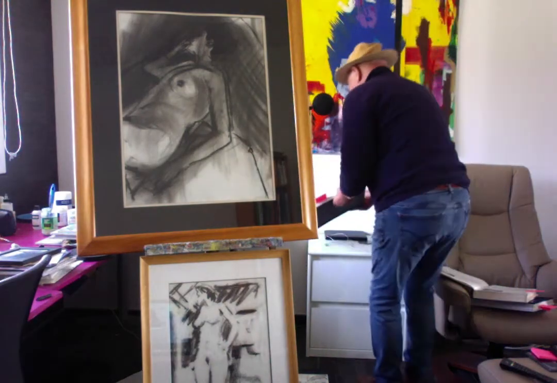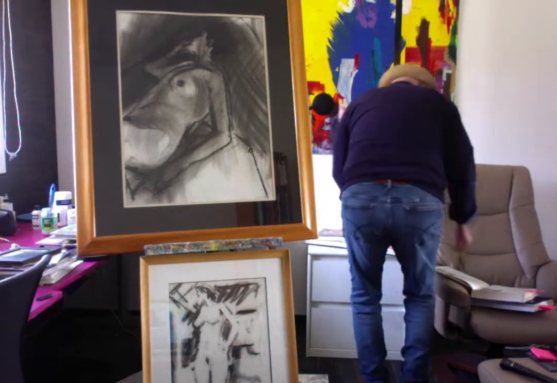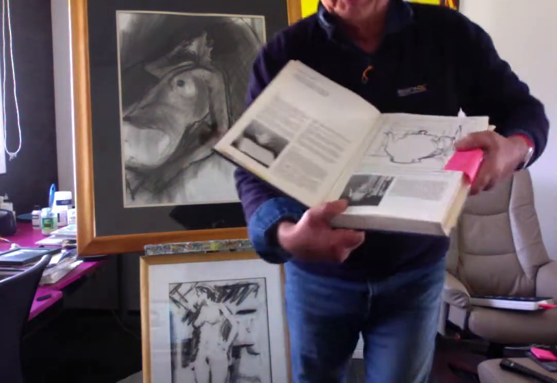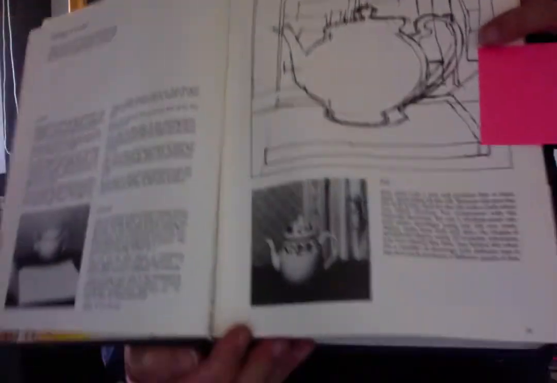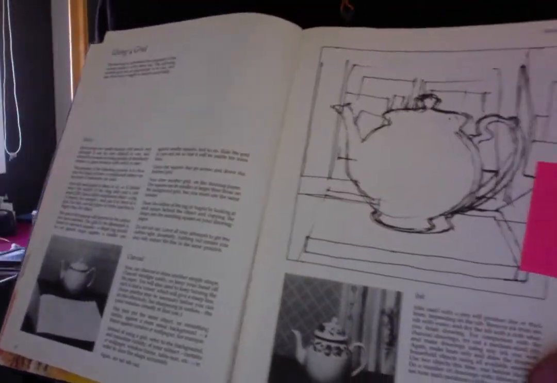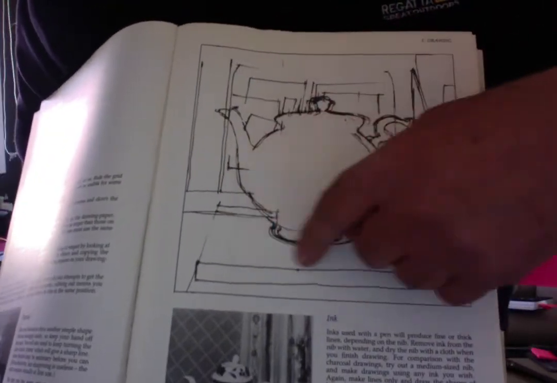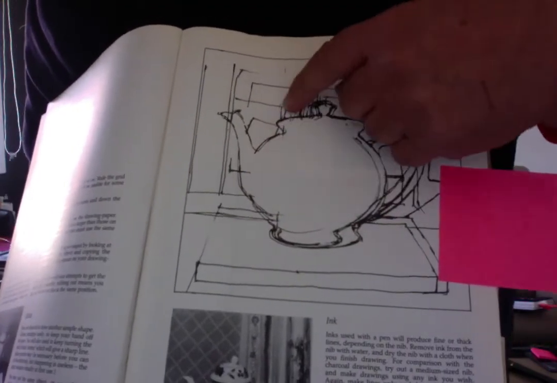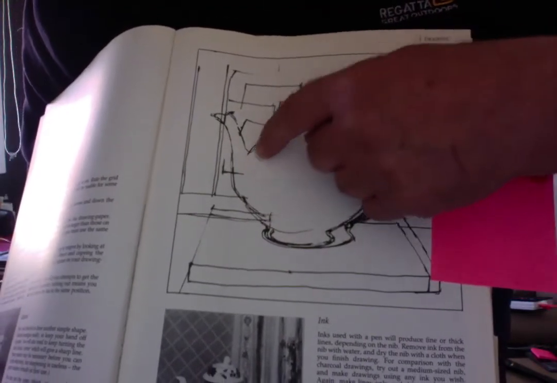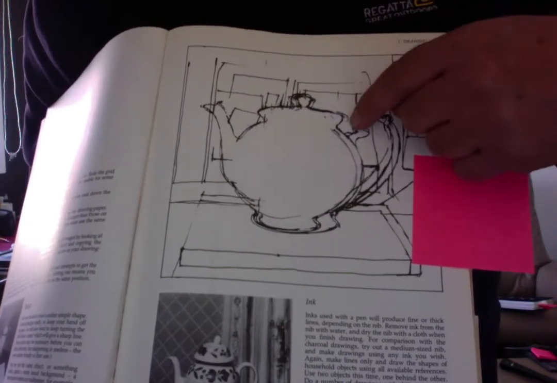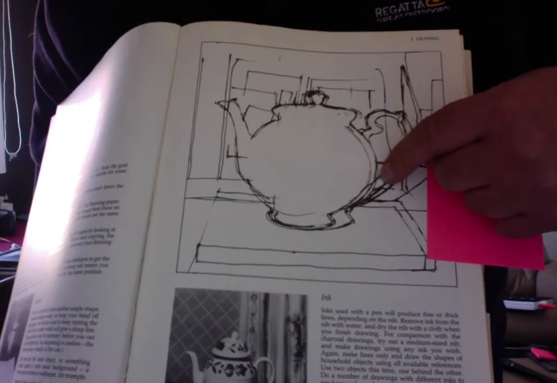Another good little lesson I'd like you to think about when you do your drawing is this. Now this is simple. As I said, we don't really see lines, we see shapes. And this is a good example of a teapot. But look, these shapes in the background actually help the artist to place the object, the teapot.